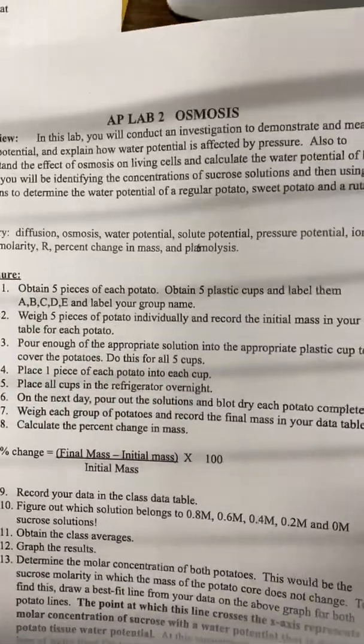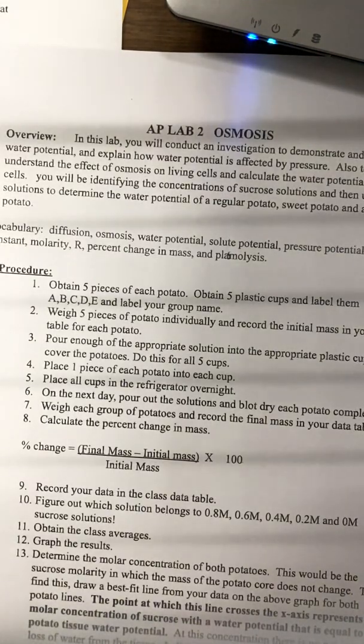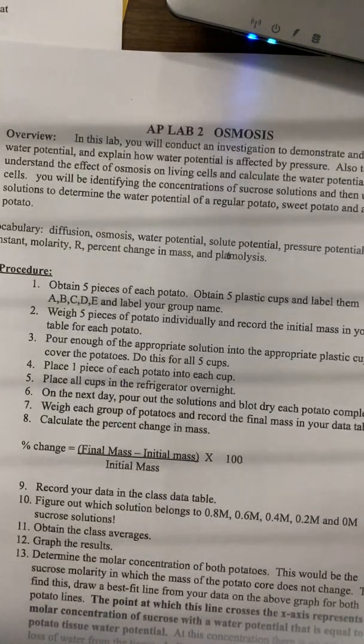Okay, your picture just needs to show the 5 cups with the pieces of potato in there. We're only going to use 5 cups, which means each potato type will go into each cup. So each cup will have a piece of sweet potato, rutabaga, and Idaho in there, and we will cut them in different shapes so you will know which potato is which.